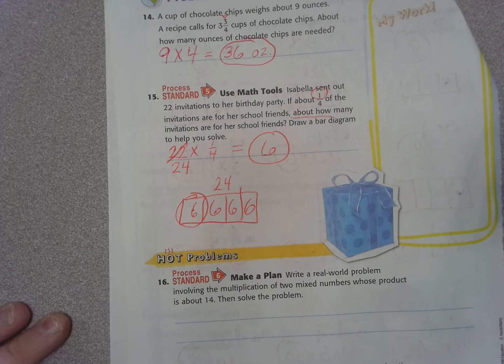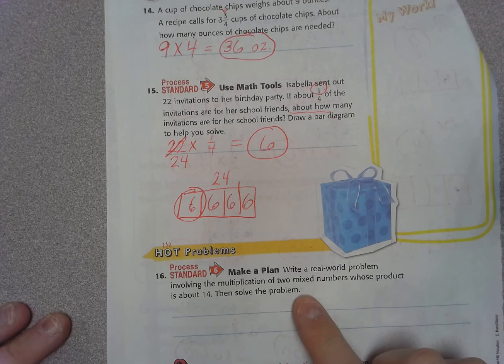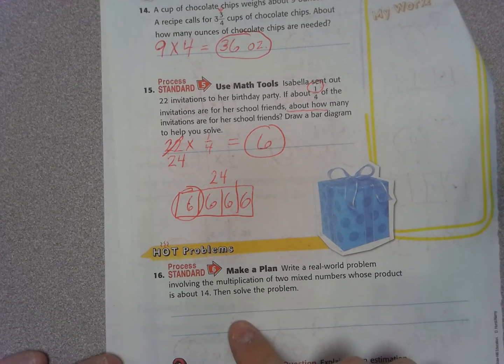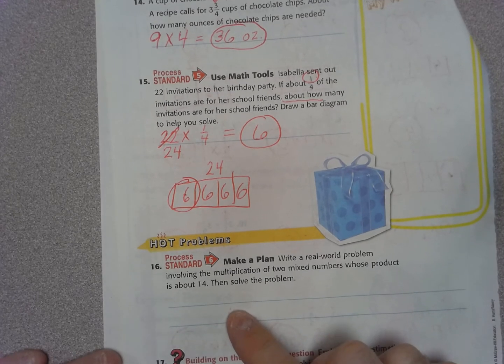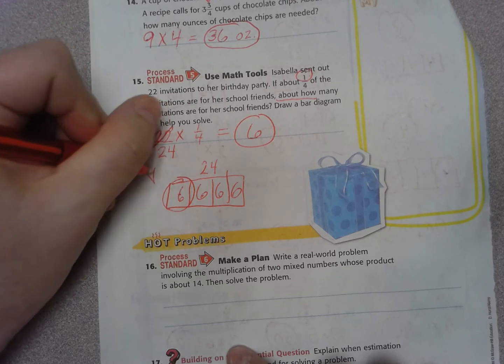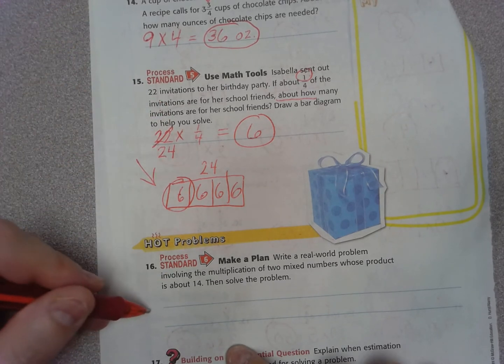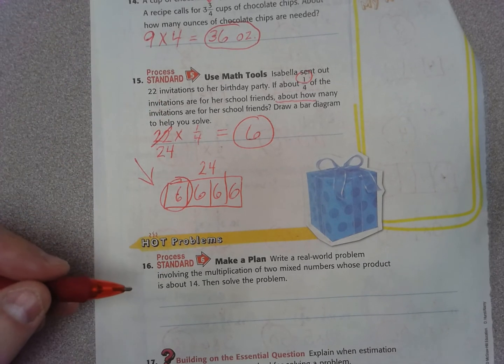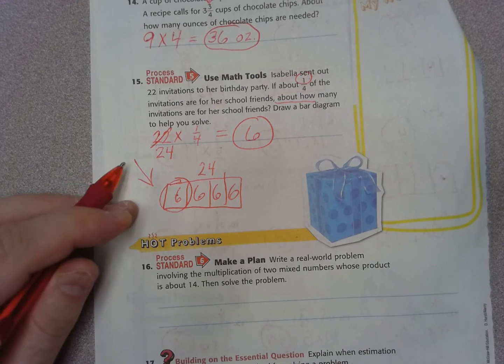Like I said, that was a fairly simple lesson. Write a real world problem involving the multiplication of two mixed numbers whose product is 14. You know, these, I don't know. I'd rather you learn this first and master this stuff here before we start worrying about these hard problems, to be honest. So master these first, and then we'll worry about that on the word problems.